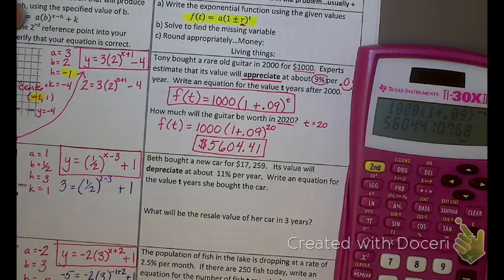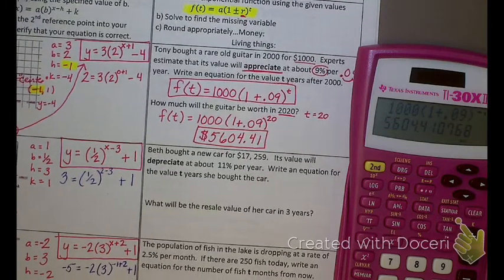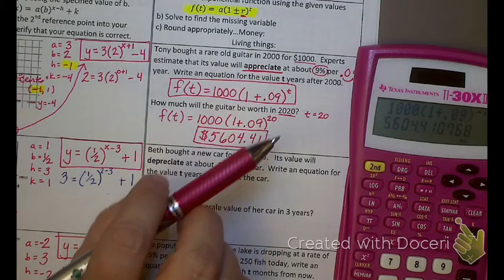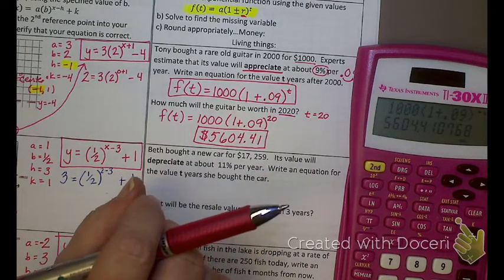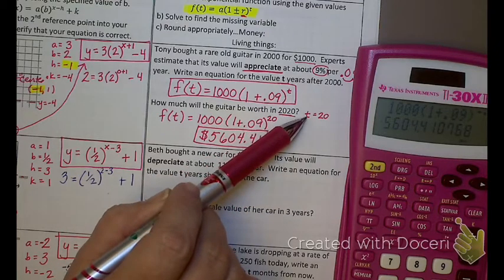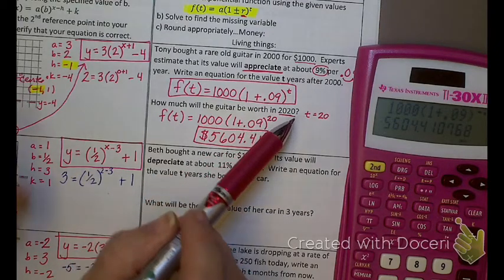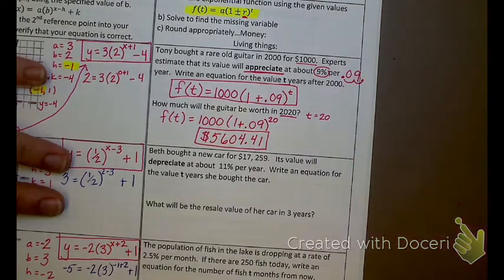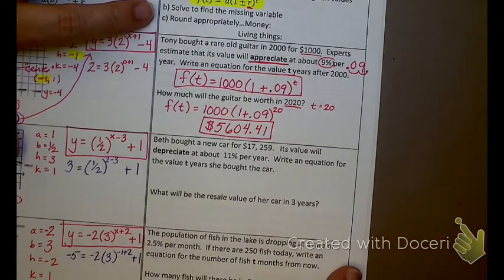Now, if I get something like $300,000, I might want to go back and double check that, because something from 1,000 to 300,000 is a huge difference. I might want to go back and check to see, is it an extremely long amount of time? Is that really a reasonable growth? Okay, shouldn't be super, super crazy.